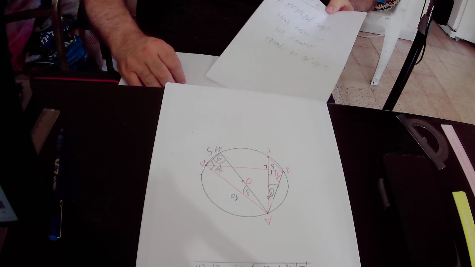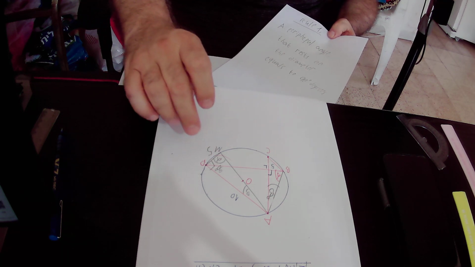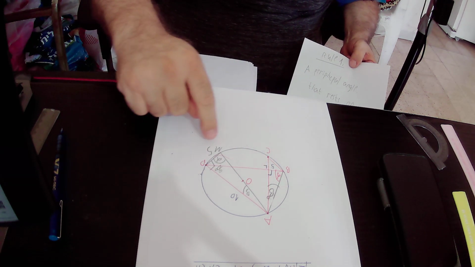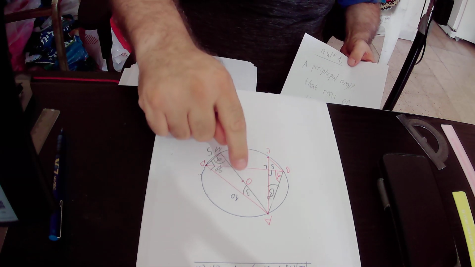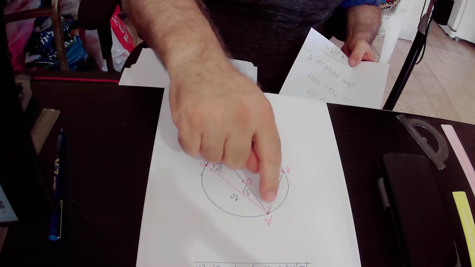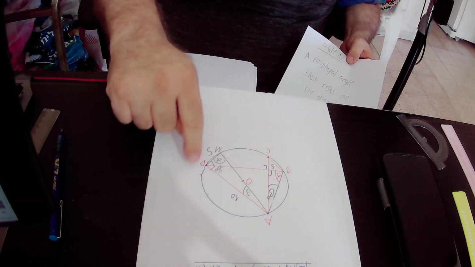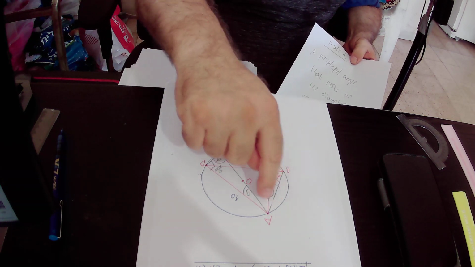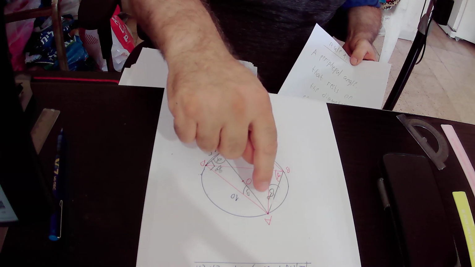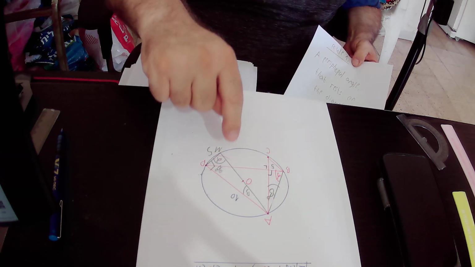So we can implement this rule on our circle, because angle ADM rests on the diameter of this circle AM. Angle ADM rests on string AM, that is the diameter of this circle.